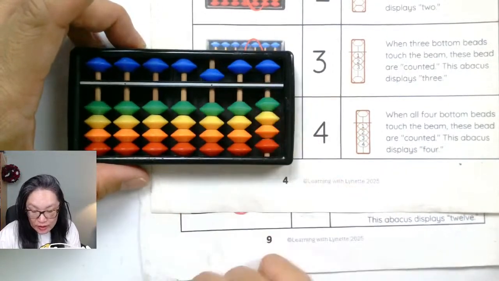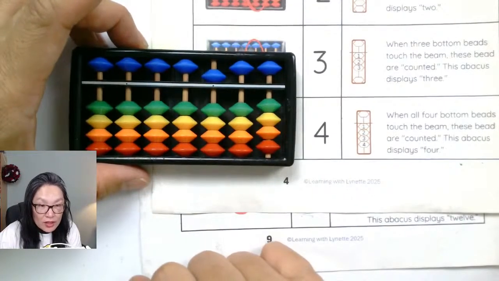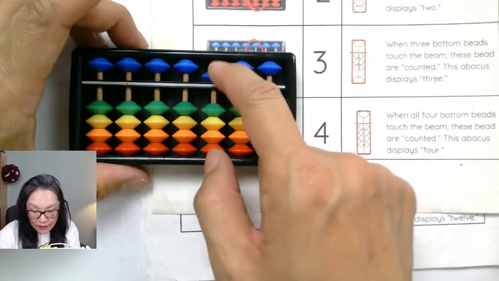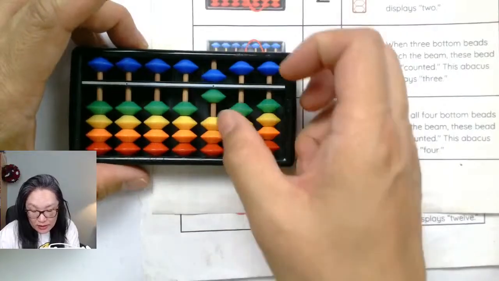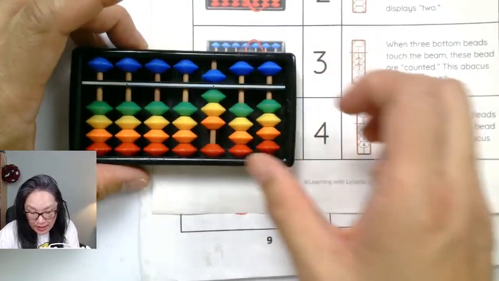So when we look, this is 5. Hello, hello, welcome everybody, welcome. So we have 5, and then we have 6 and 7 and 8 and 9.